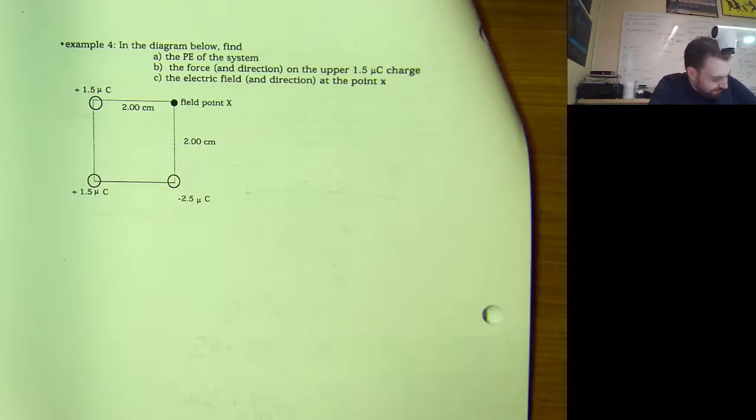This question here. This example is gross. It looks relatively simple, right? I've got 3 particles there, and I've got a field point x. There's nothing at that point. Field point x is just a point in space. In the diagram below, we're going to find the potential energy of the system, the force and the direction on the upper 1.5 microcoulomb charge, and the electric field and direction at point x.